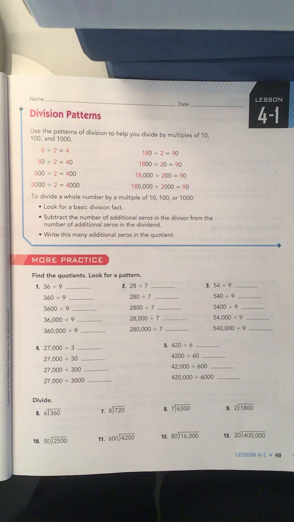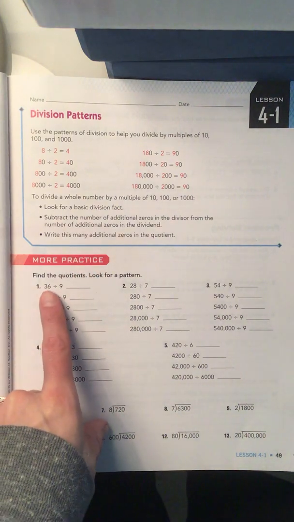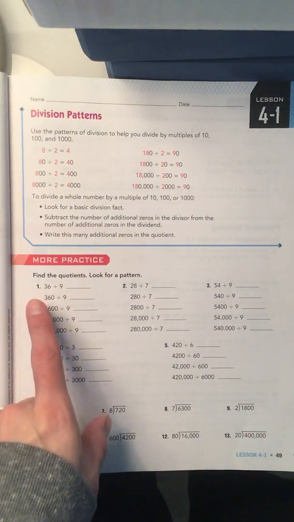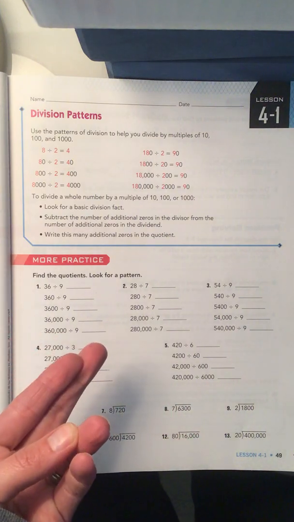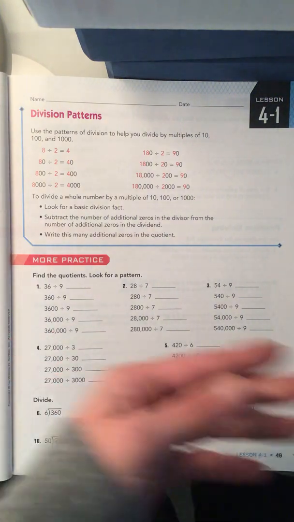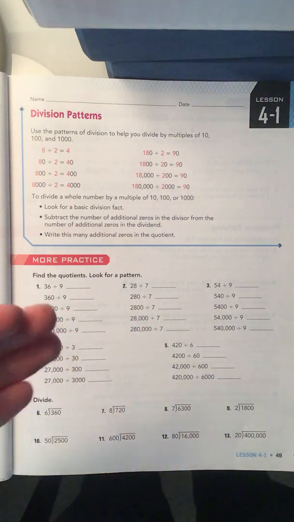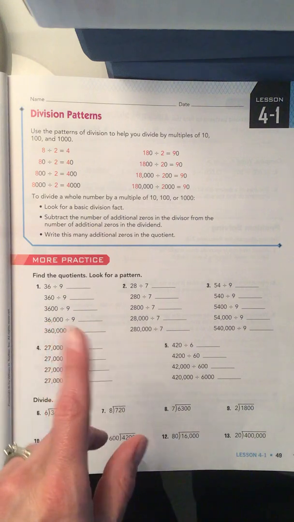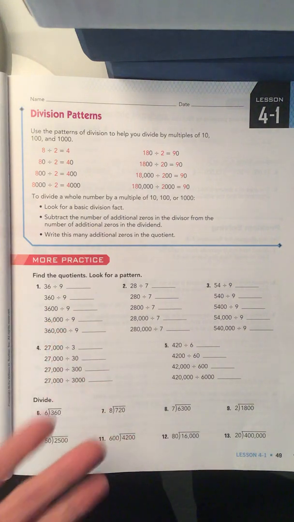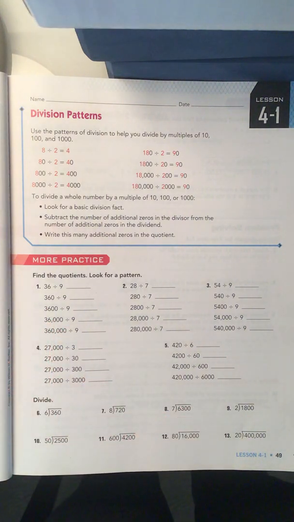So remember when we were working on fast facts with multiplication patterns, we would identify the fast fact, and then maybe count the number of tens involved and add the zeros to the back of the product. But with division, since it's the opposite operation of multiplication, we're going to count the power of tens and subtract them from their final quotient, the final result.